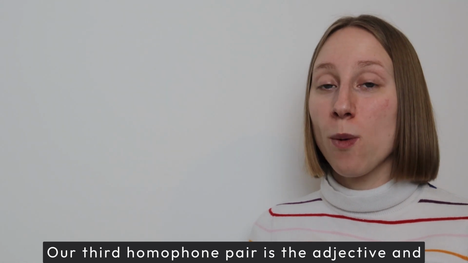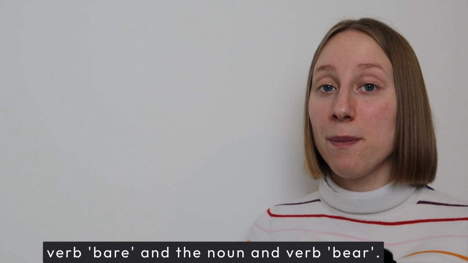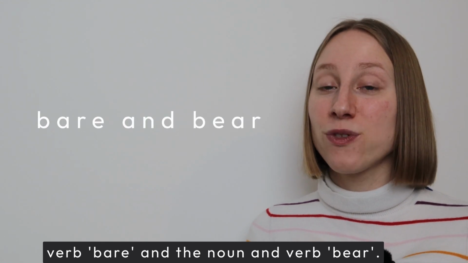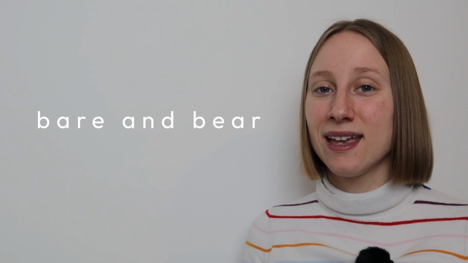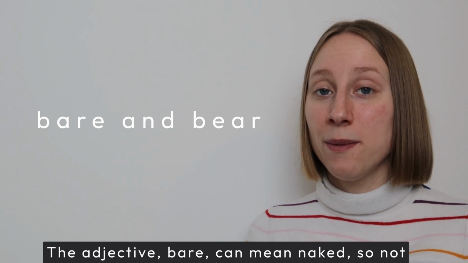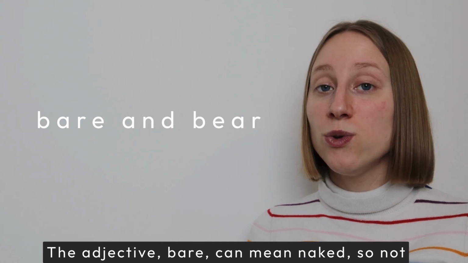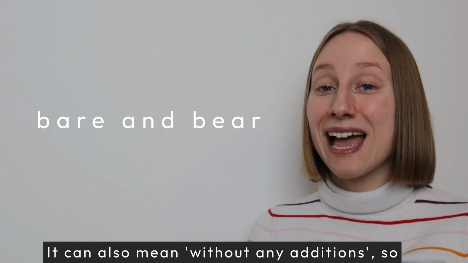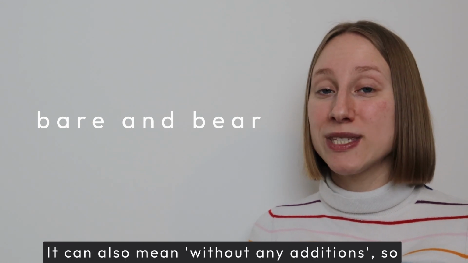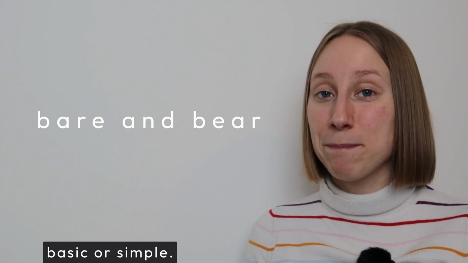Our third homophone pair is the adjective and verb bare and the noun and verb bear. The adjective bare can mean naked, so not clothed or covered. It can also mean without any additions, so basic or simple.